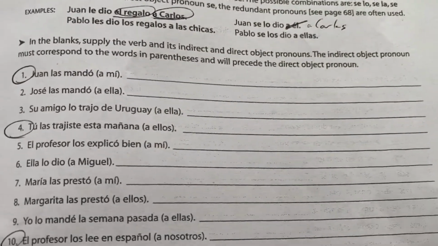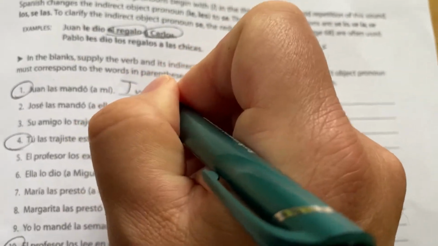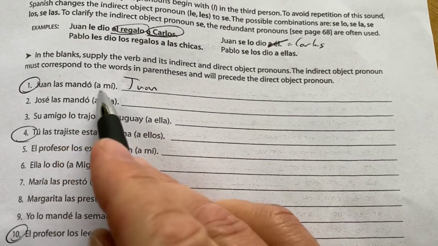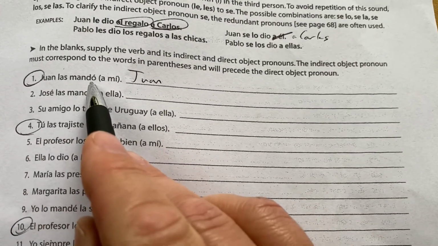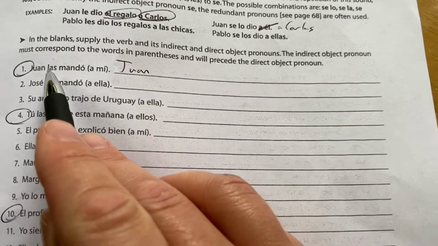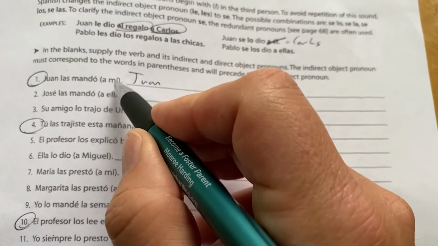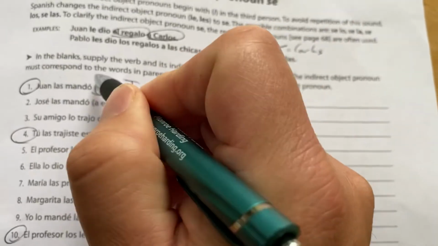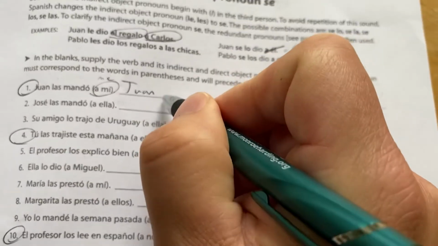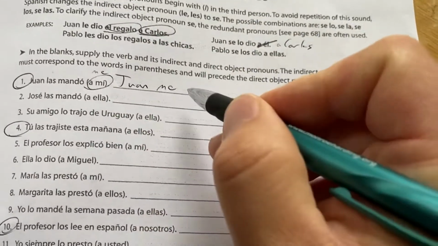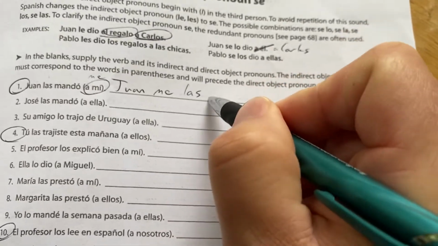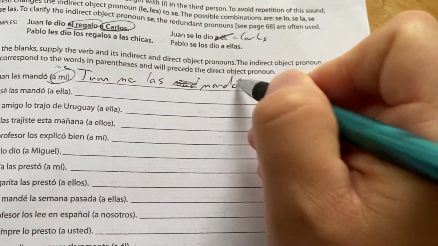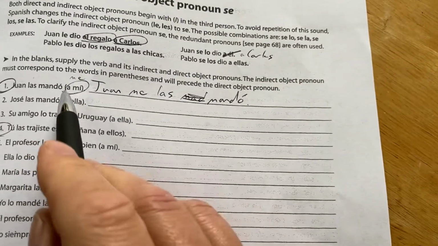Now I'm going to come over here. I'm going to do number one. So I'm going to keep up the same sentence. I want you to rewrite the sentence. Juan las mandó a mí. So Juan gave or sent them. We don't know what them is, but it's just them to me. So remember what I said in the last video, people before things. So this right here we can replace with me, which comes first? That, because it's a people before a thing. Me las mandó. It's the exact same sentence, but I got rid of the a mí.